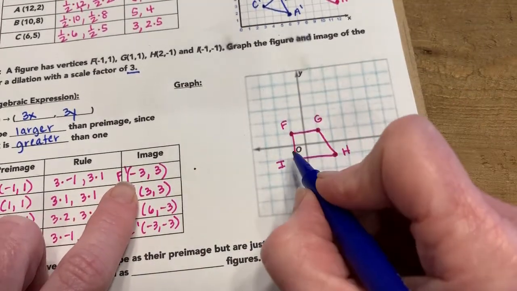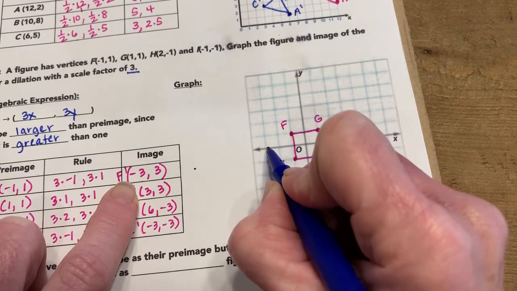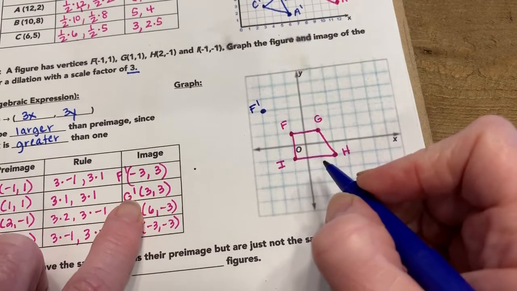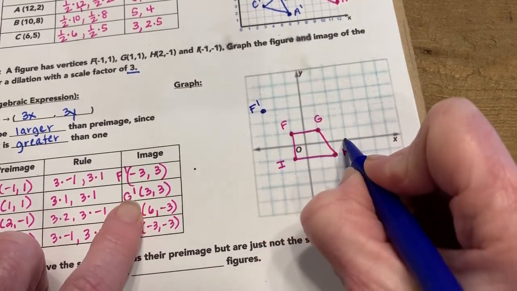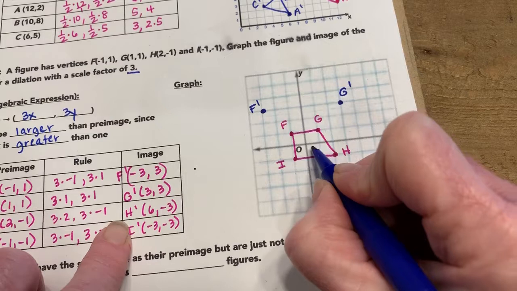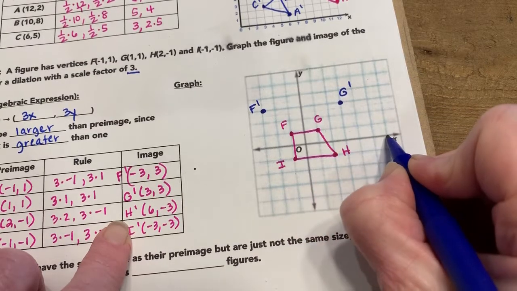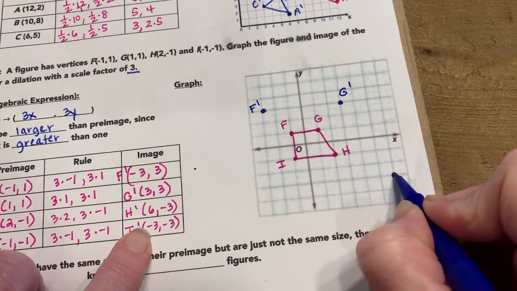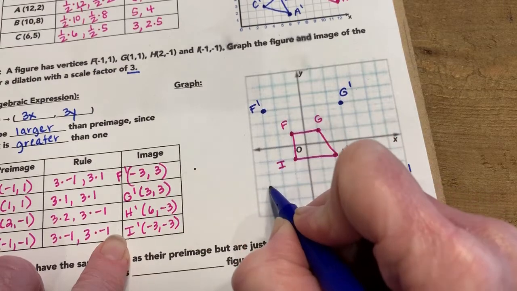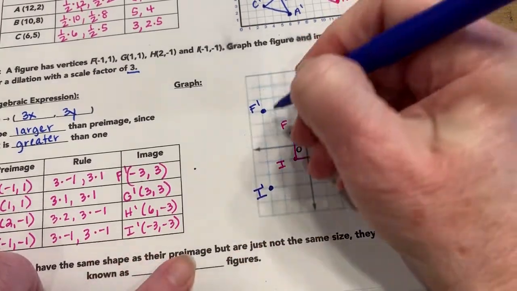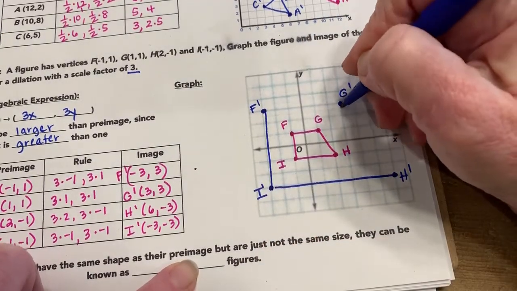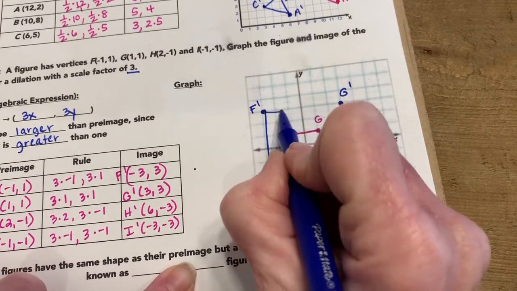All right, and then I want to go ahead and do my image now using the scale factor. F prime is (-3, 3), so that would be 1, 2, 3 to the left, and then 1, 2, 3 up would be right here. This is my new F, or F prime. G prime is (3, 3), so 1, 2, 3, 1, 2, 3. It's right here. H prime is 6, so 1, 2, 3, 4, 5, 6, and then -3, 1, 2, 3. That is H prime, and then I prime is 1, 2, 3, 1, 2, 3. I prime is down here. All right, so then if I connect my points, I can see I still got the same basic shape, right? Only it has gotten larger.